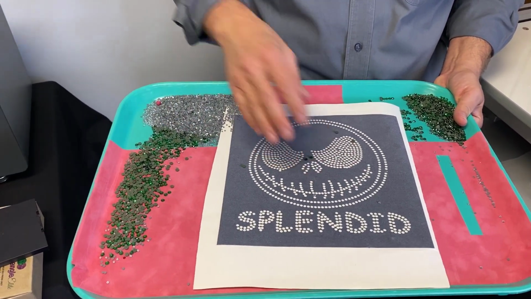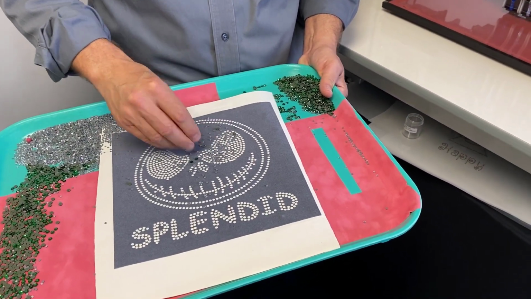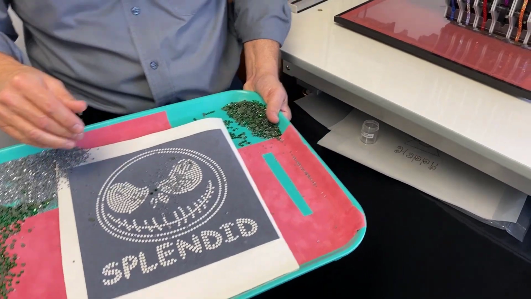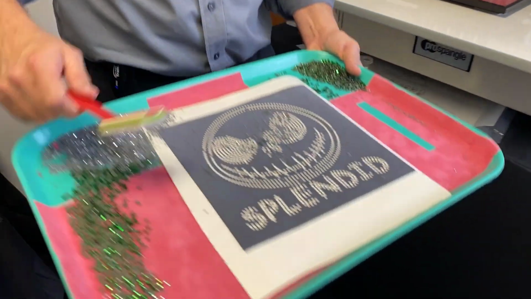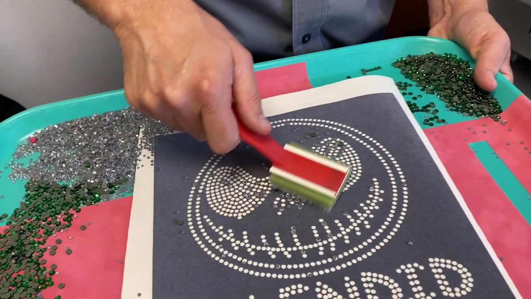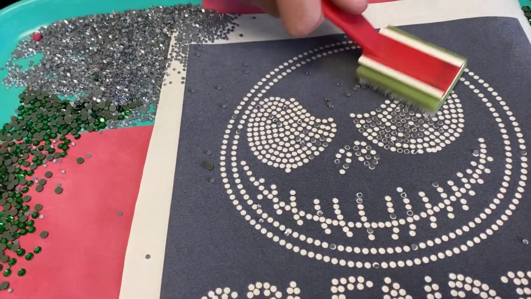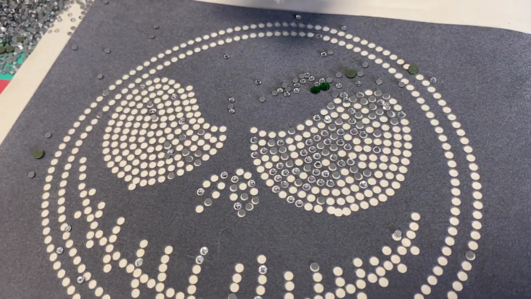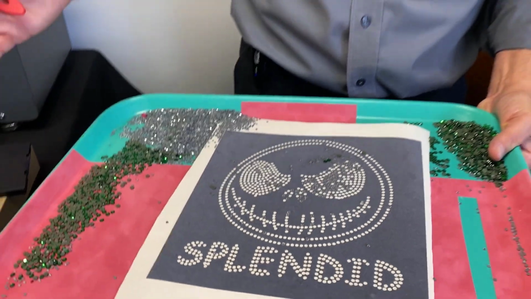And what you do with the template is you pour rhinestones over the top, and then you brush it on with a brush that we've got here somewhere. And then you kind of brush it, and as you do, the rhinestones kind of magically turn over. And once they do that, and this is all filled in, you put a piece of transfer paper over the top, peel it off, and you have your rhinestone transfer.